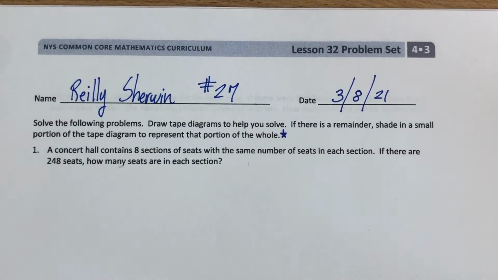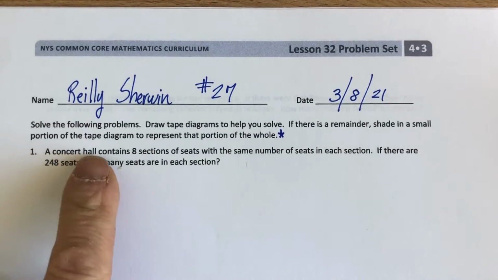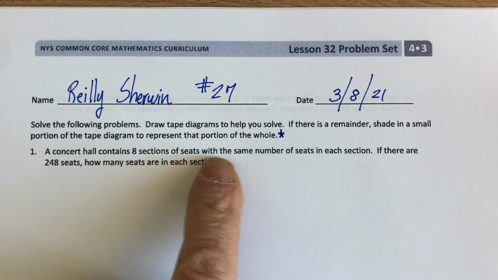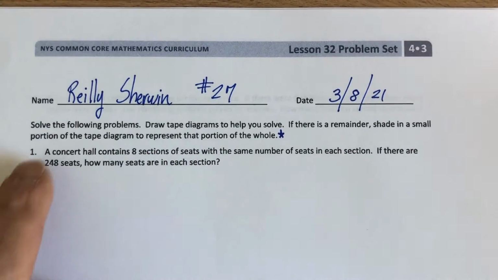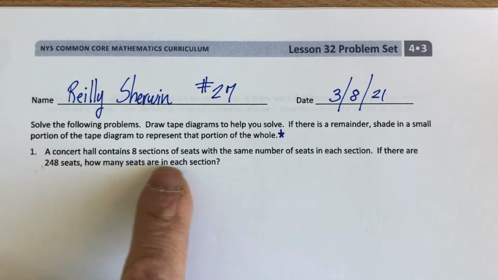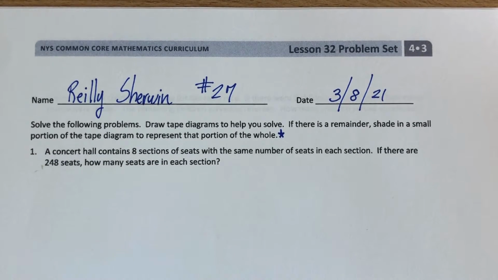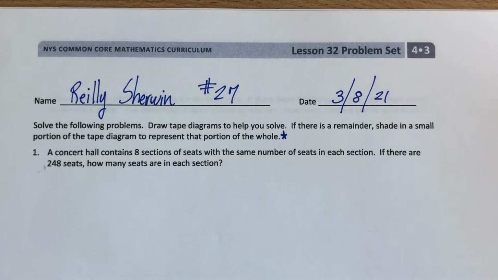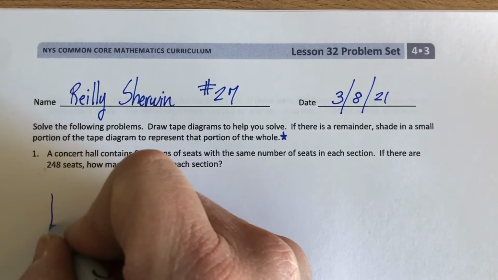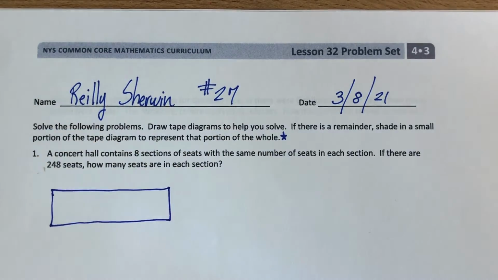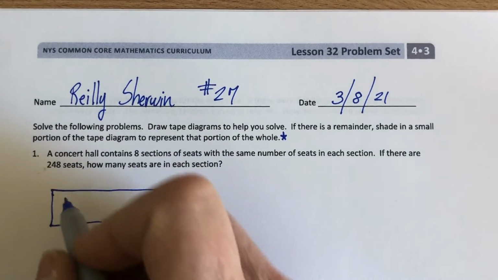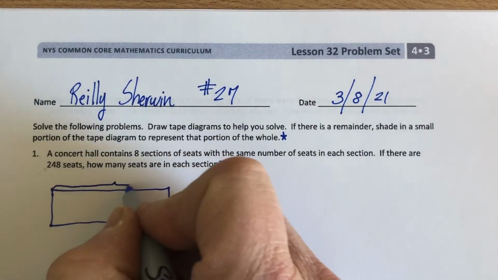So let's attack this. A concert hall contains 8 sections of seats with the same number of seats in each section. If there are 248 seats, how many seats are in each section? All right, so we're looking for the size of the group here. Okay, so let's figure that out. So let me draw my tape diagram. Great. How many seats are there total? 248 seats. If you remember, we're going to write 248 seats here.